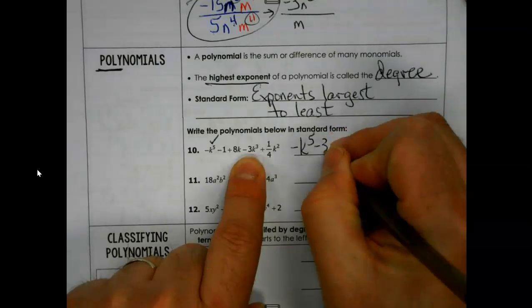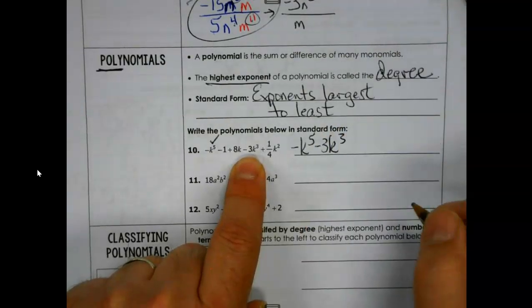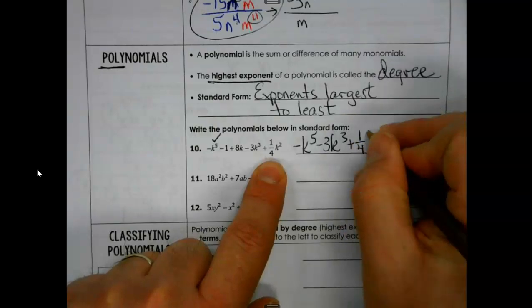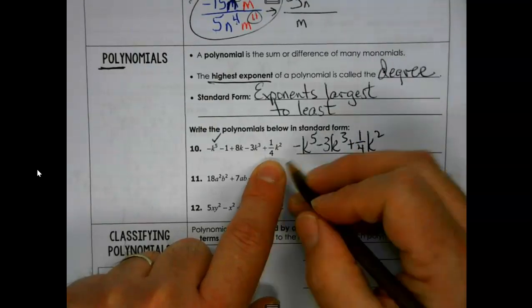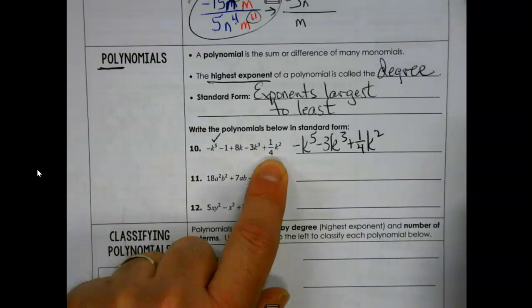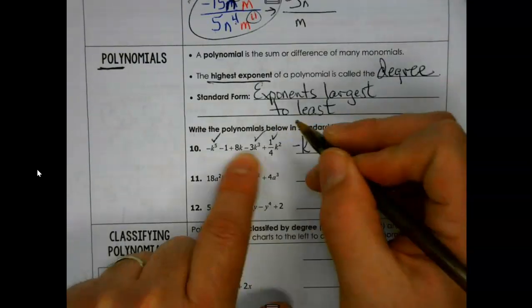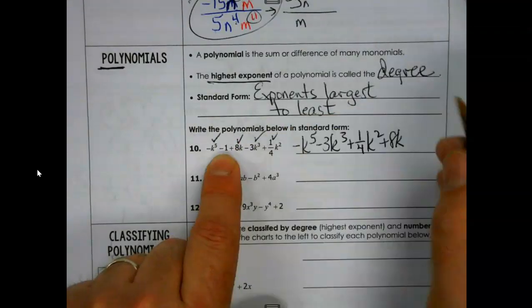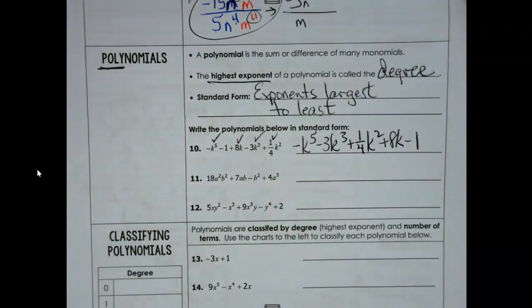Yes. Is there a 2? Yes. And notice I'm taking everything with it. The number in front, the sign, everything. Is there a 1? Yes. And we always finish up with what's called the constant term, which means there's no variable at all. Biggest to least.